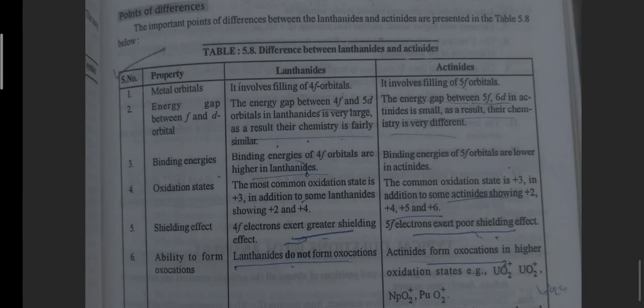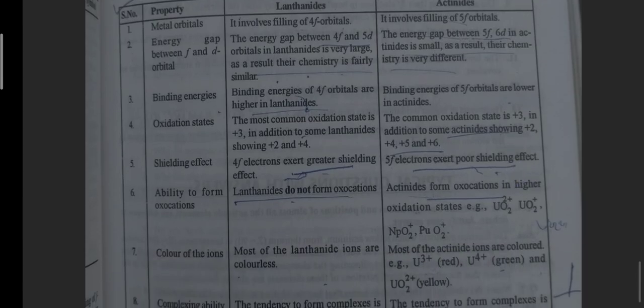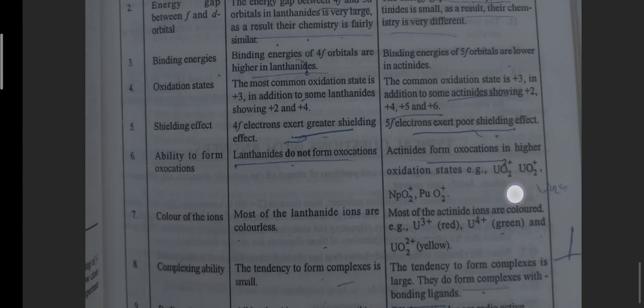In lanthanides, the energy gap between 4f and 5d orbitals is large. As a result, their chemistry is fairly similar. The energy gap between 5f and 6d in actinides is small. As a result, their chemistry is very different. Binding energy of 4f orbitals is higher in lanthanoids, and binding energy of 5f orbitals is lower in actinides.